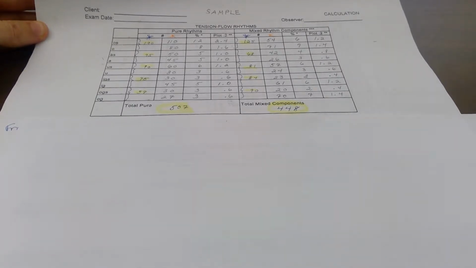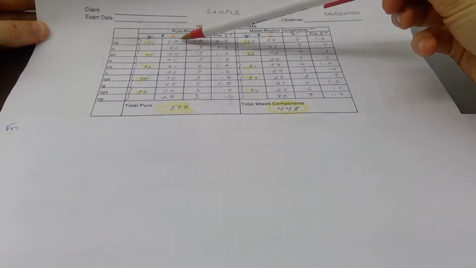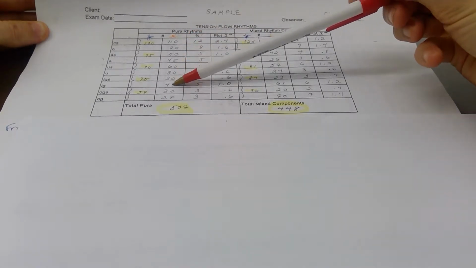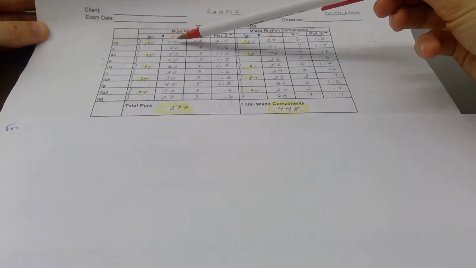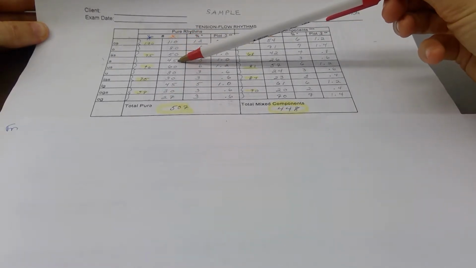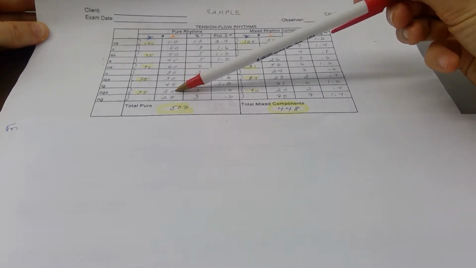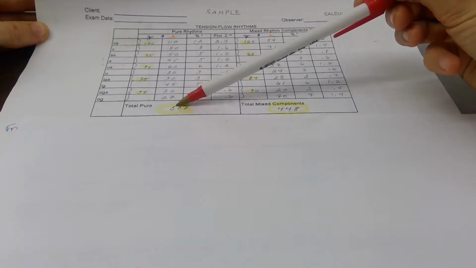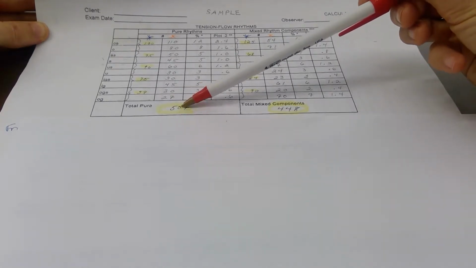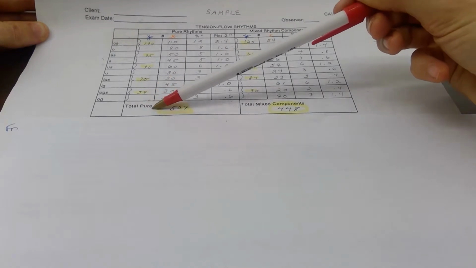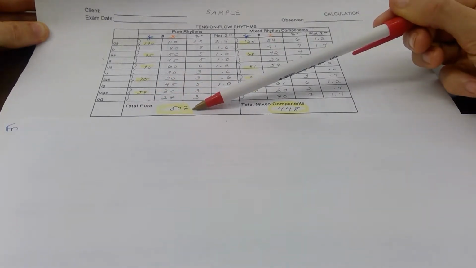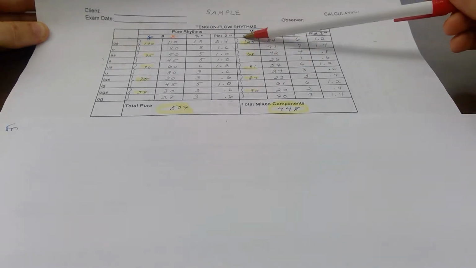Okay, so next what we need to do is add up all of these numbers in the second column. When we add 110 plus 80 plus 50 plus 45 plus 60 plus 30 plus 30 plus 45 plus 30 plus 27, it equals 507 total pure rhythms.